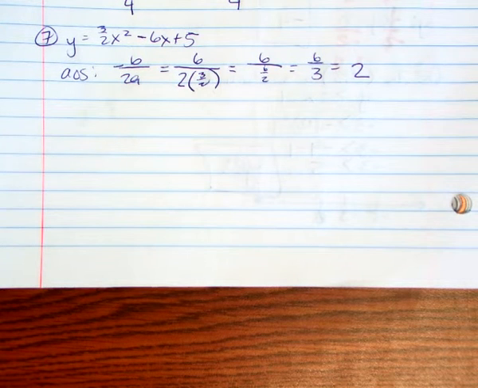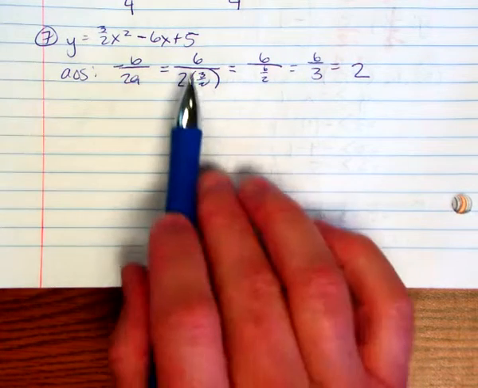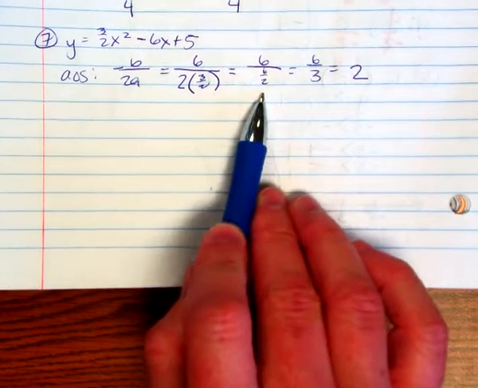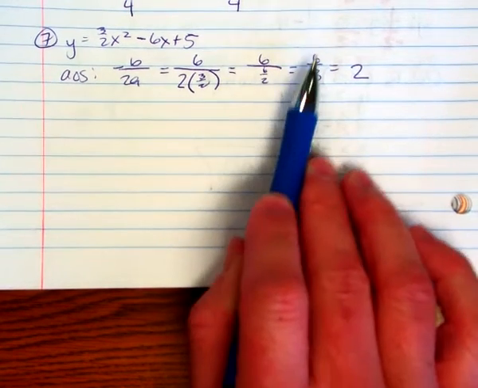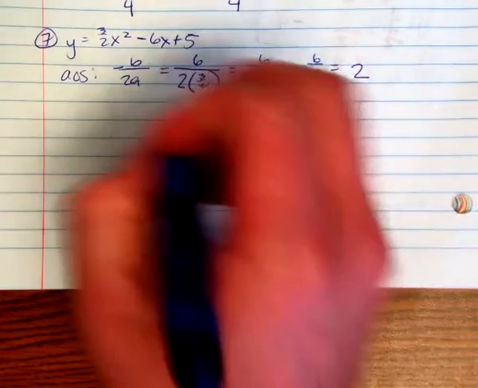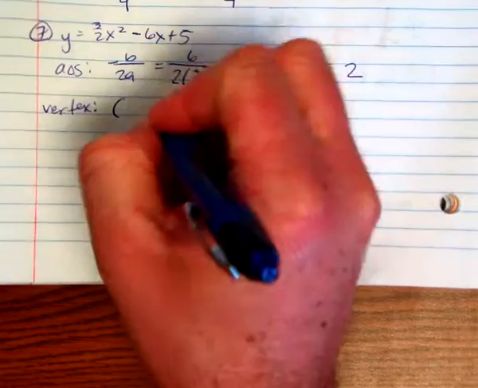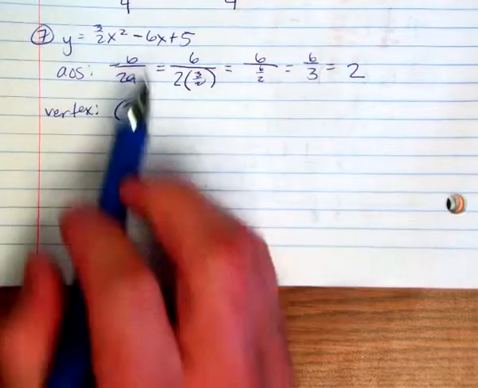So this is actually 6 divided by 3, which is 2. My axis of symmetry is a whole number 2 because 2 times 3 halves is 6 halves, which is 3 whole, and 6 over 3 is 2. That's the number I will then plug in for my vertex. So I plug in a 2.